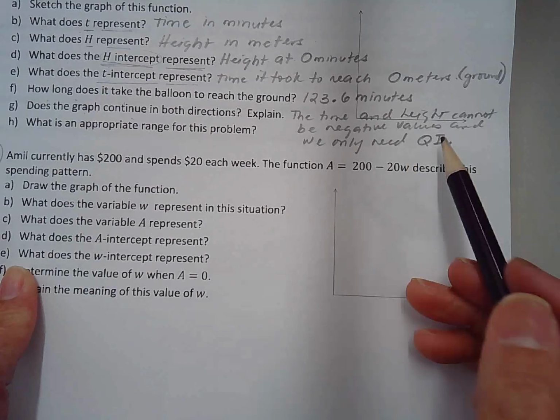Let's go to number 4, and I'm going to try to do the drawing of the graph last. Let's read this one. Emil currently has $200 and spends $20 each week. The function A equals 200 minus 20W describes his spending pattern.